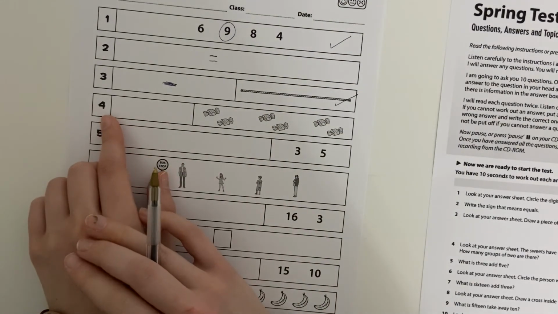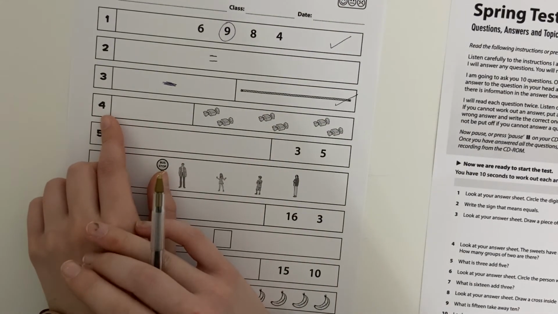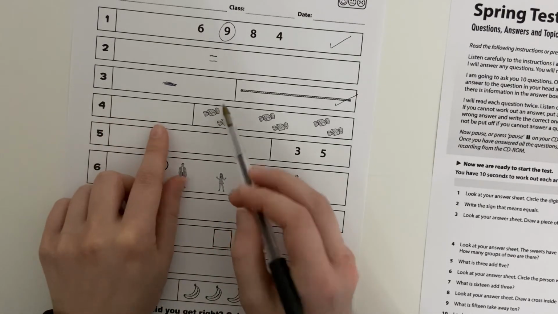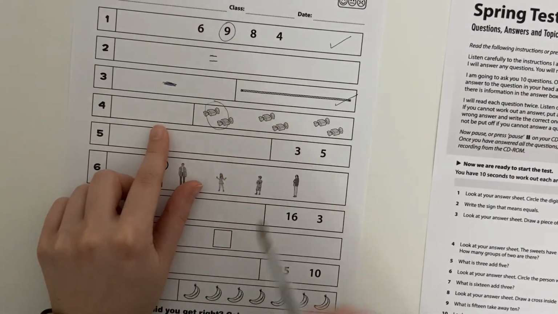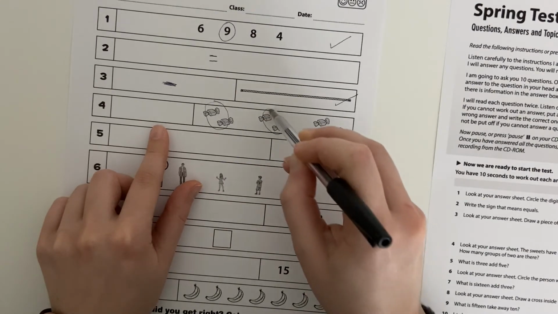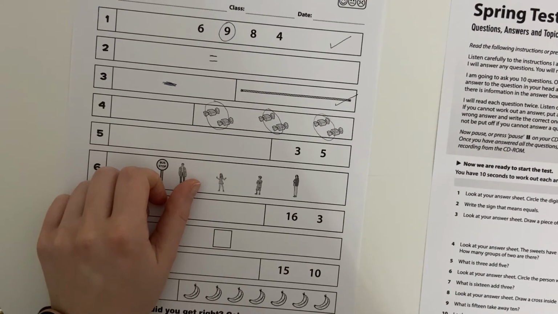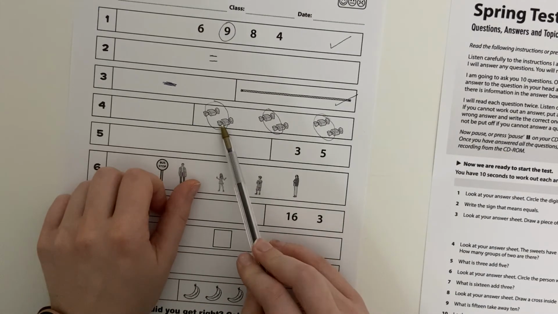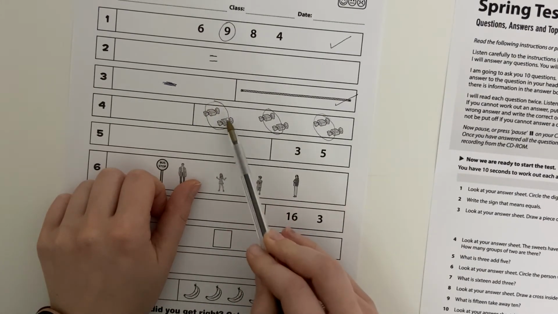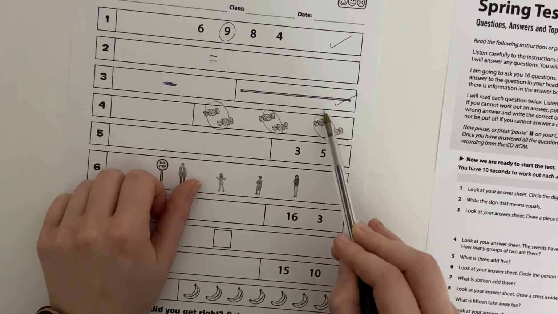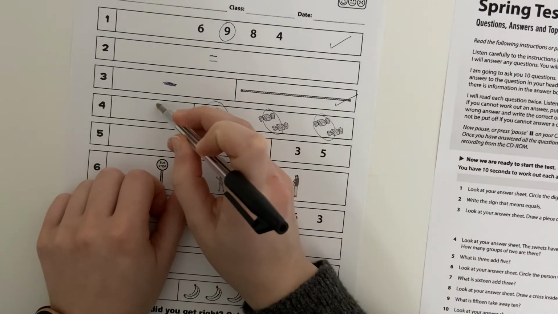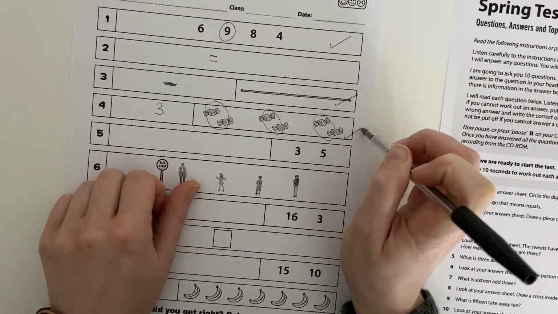Number 4, as you can see, the sweets have been put into groups of 2. So look, there's a group of 2 here together. They're like twins. Another group of 2 and another group of 2. How many groups of 2 are there? So how many groups have we got? There's 1 group, 2 group and 3 groups. So if you've got the answer 3, give yourself a big tick.